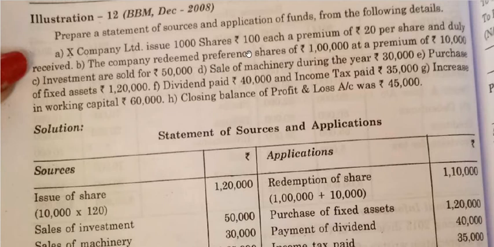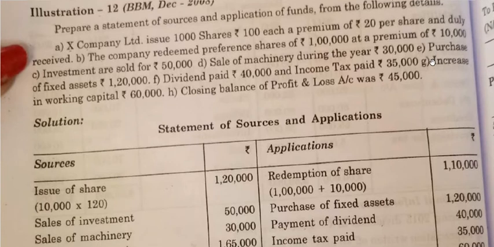The company redeemed preference shares of 1 lakh at a premium of 10,000. So redemption of preference shares is an application of funds. So 1 lakh plus 10,000, it is 1,10,000. Investments are sold for 50,000. So when there is investment sold, it becomes a source because there is inflow of cash. So it comes under sources. Sale of machinery during the year 30,000. So again it is a sale, there is inflow of cash, so it becomes a source, 30,000.